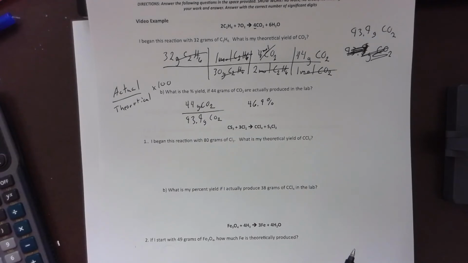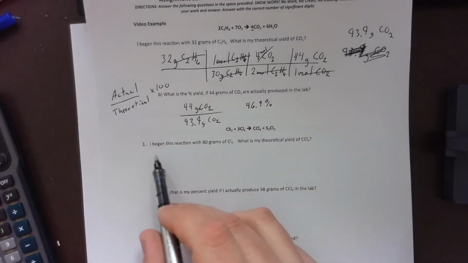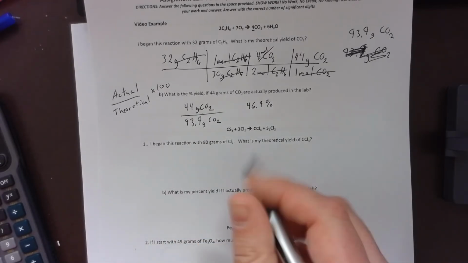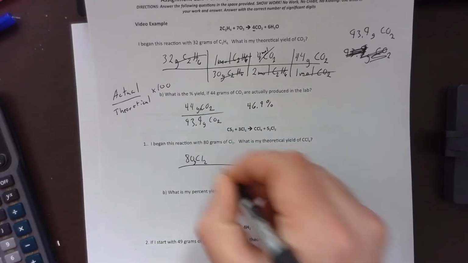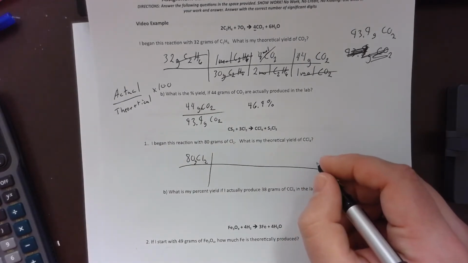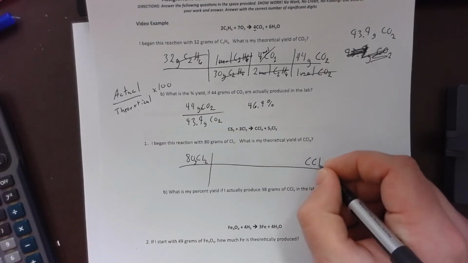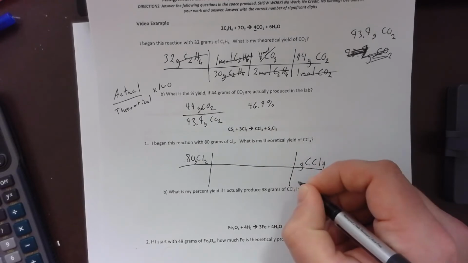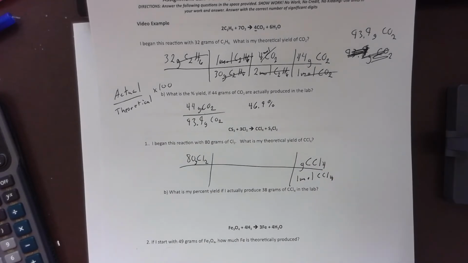All right, now let's go ahead and try it again. So I have a new equation. So I begin the reaction with 80 grams of Cl2. So I have my 80 grams Cl2, and I have to get to grams of carbon chloride. So CCl4. So remember, that's going to be 1 mole of CCl4.